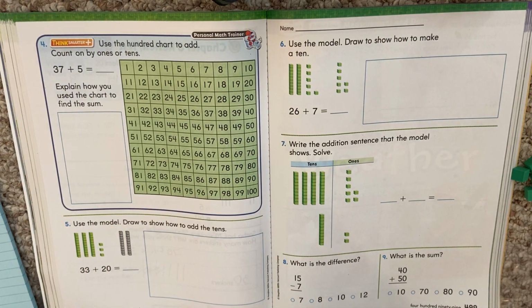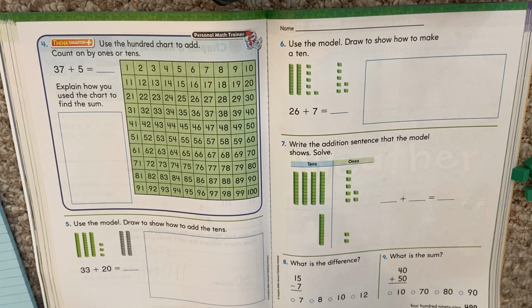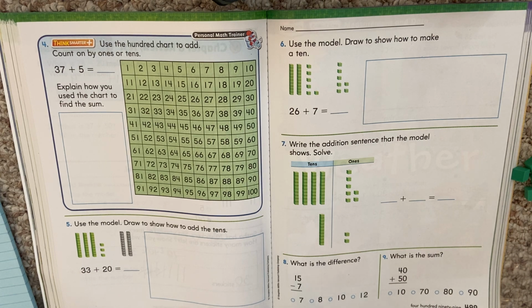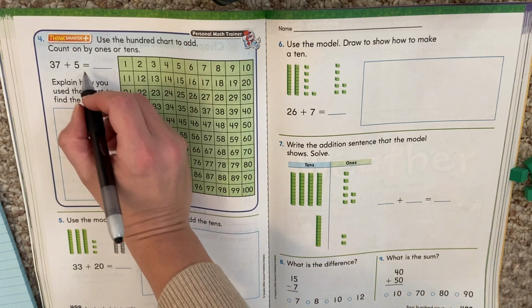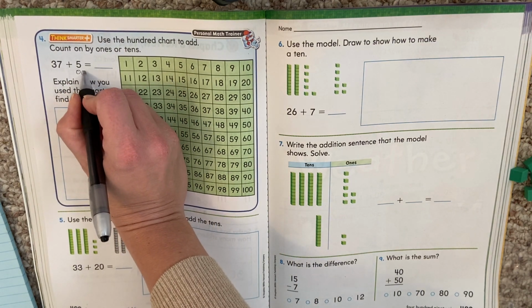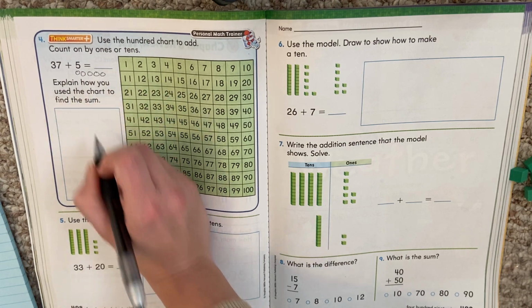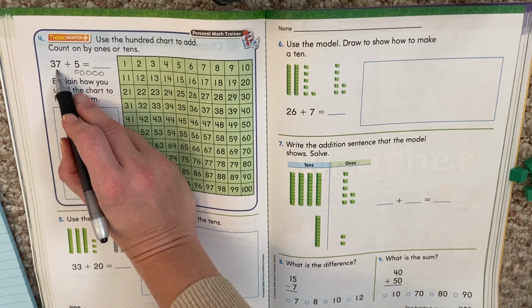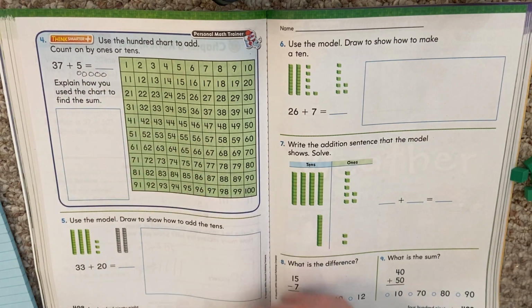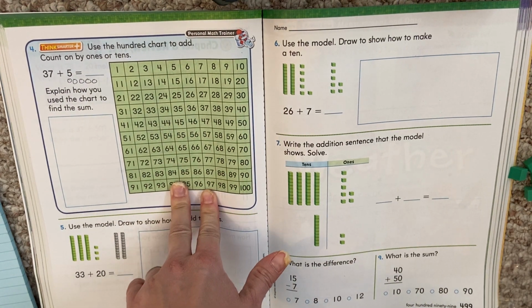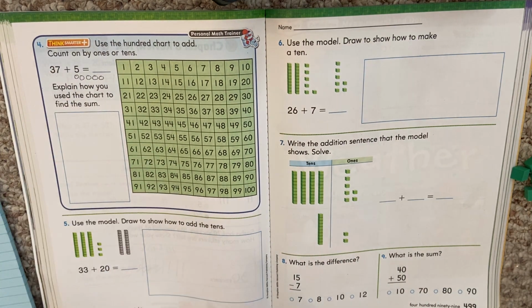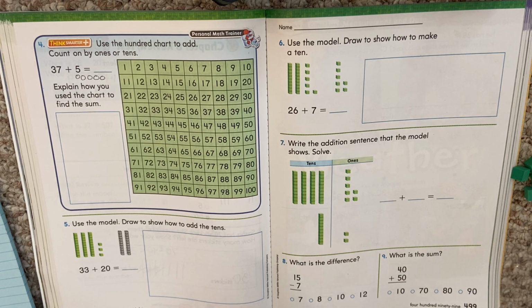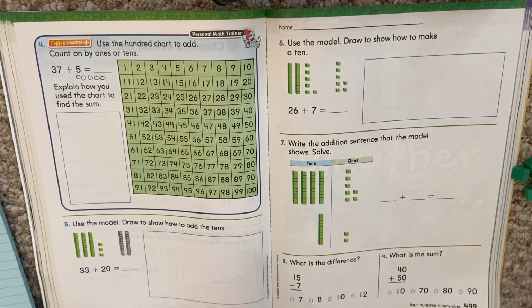Right. Use the hundreds chart to add. Count on by ones or tens. So we can use this hundreds chart to add, right? Or remember when we talked about this before, we can also do our 5 circles and count on. So if we start at 37, we can count on. So we have lots of ways. If you don't feel comfortable using the hundreds chart, you can even draw it out. You can draw out your 37 if you want to, using your longs and your cubes. There's many ways to do this.